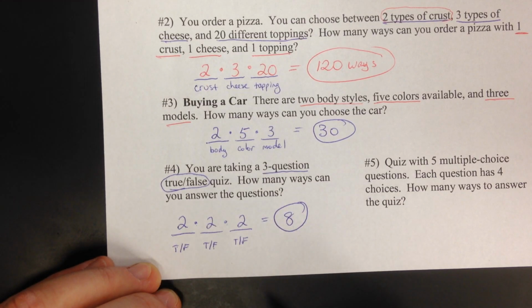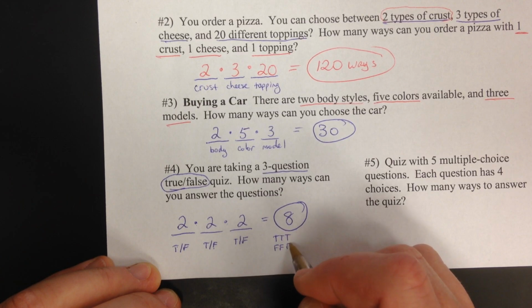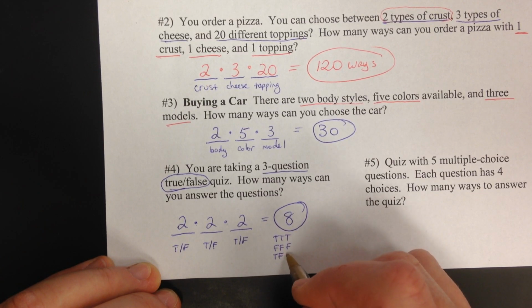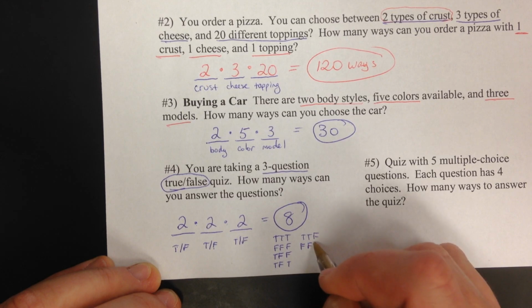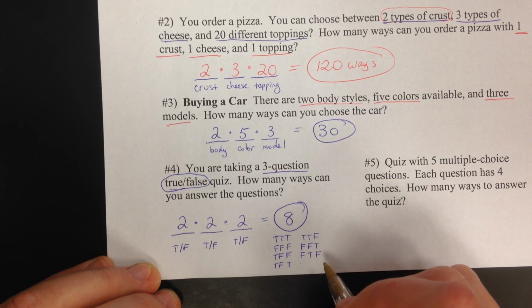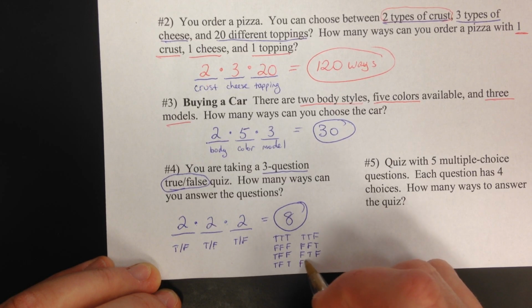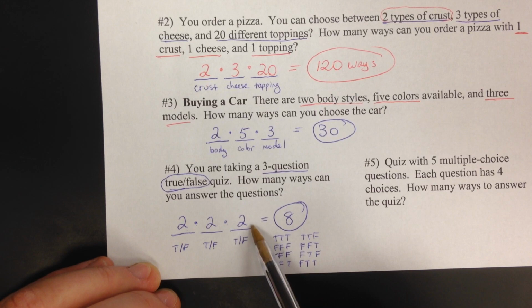And if you wanted to write them all out, you could. You could say true, true, true, false, false, false, true, false, false, true, false, true, true, true, false, false, false, true, false, true, false. Let's see, what am I missing? No. I'm missing one. Oh, false, true, true. Those are your 8 ways of doing it. Obviously, you don't want to have to write all this out, so we do 2 times 2 times 2.